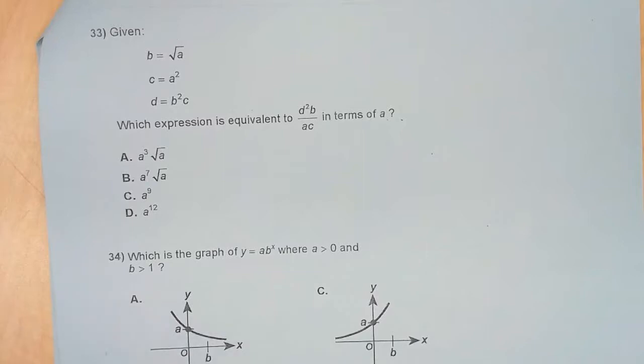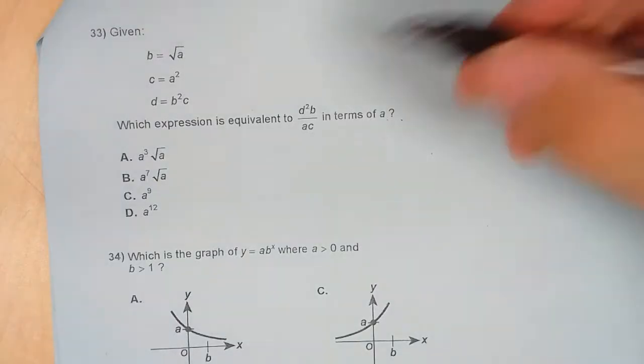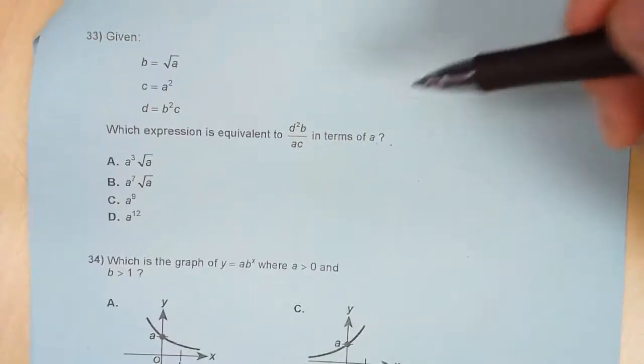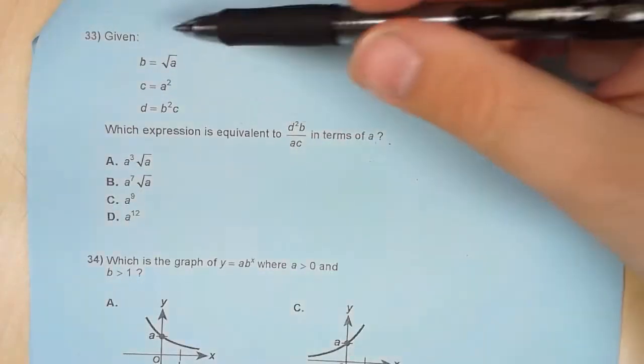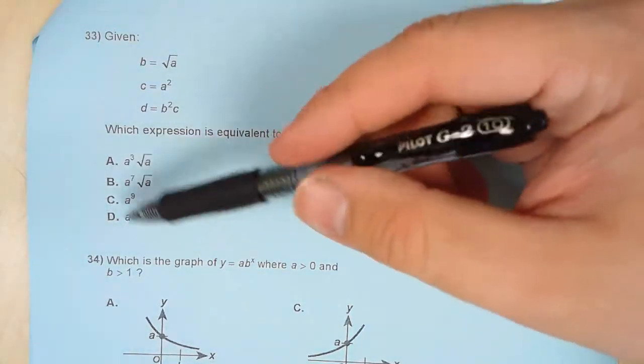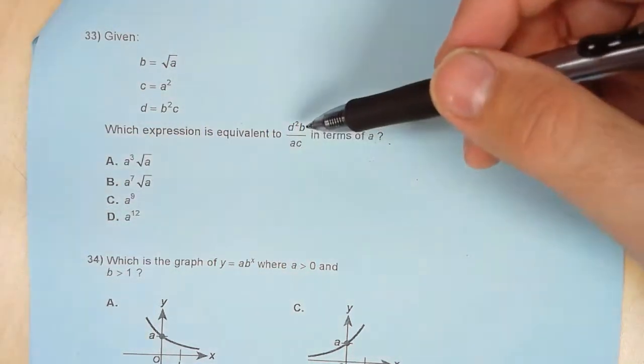Oh wait, 33: given B equals the square root of A, C equals A squared, D equals B squared C, which expression is equivalent to D squared B divided by AC in terms of A? So it looks like they want us to use substitution to replace each of these parts so that we just have A's left over. So let's replace as much as we can up front.